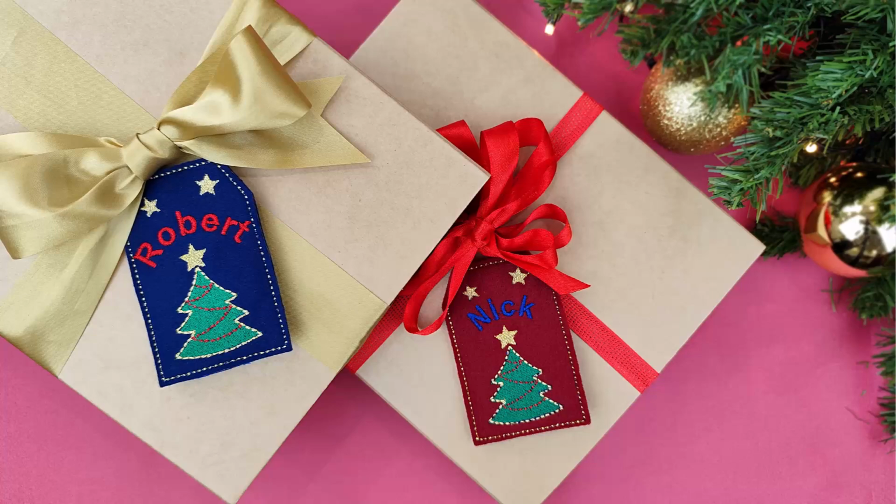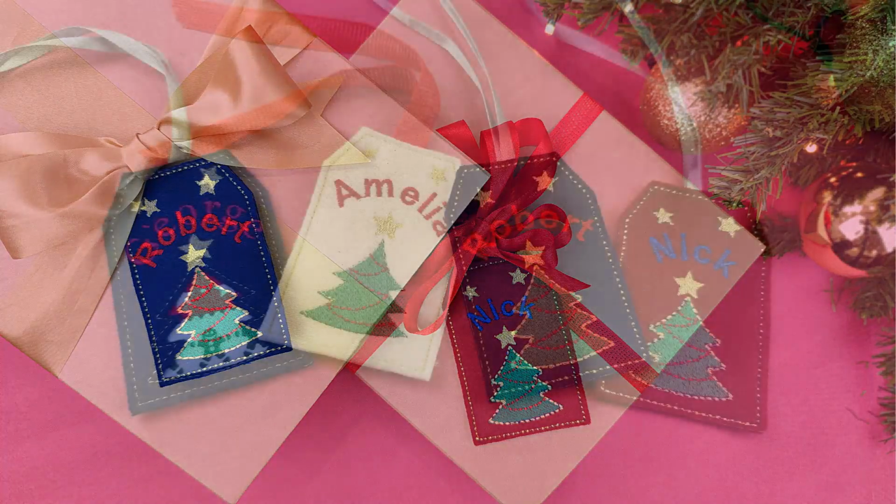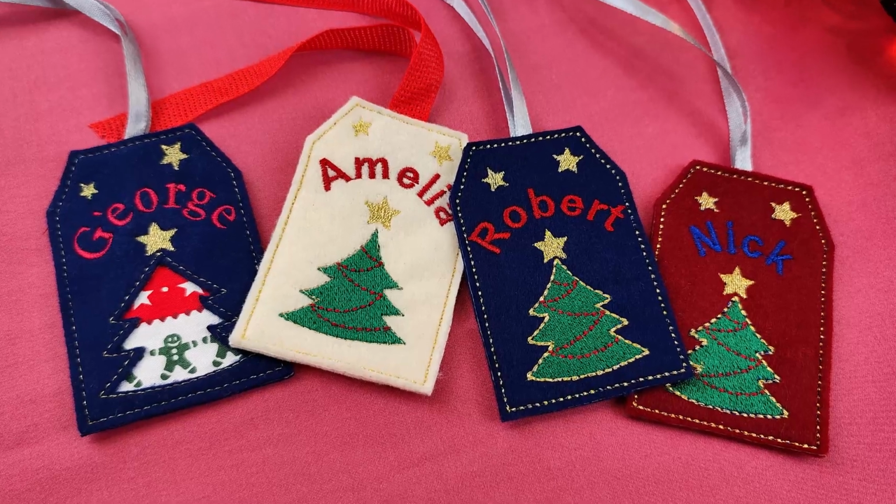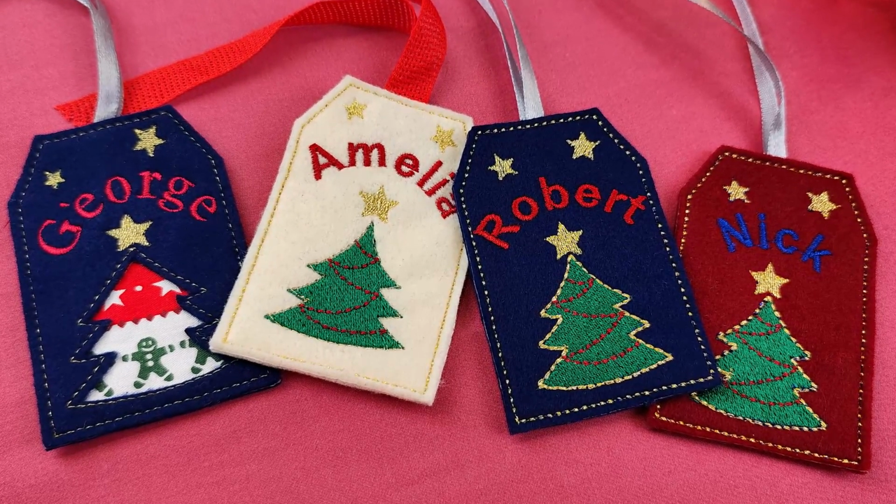You may also use them as placeholders for the dinner table or as customized Christmas tree decorations, marking a baby's first Christmas or an anniversary.